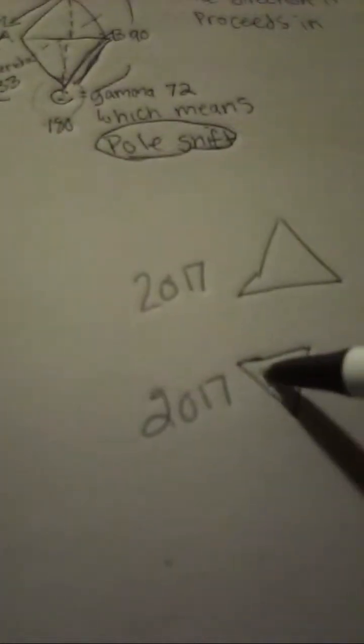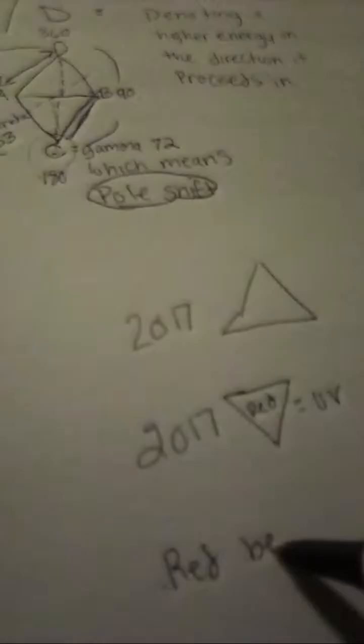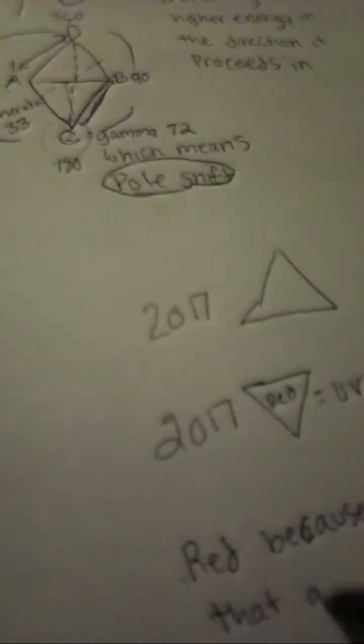All right, so we're gonna say 2017 was the red light, okay? Because it was a gamma red because of the frequency that was allowed.